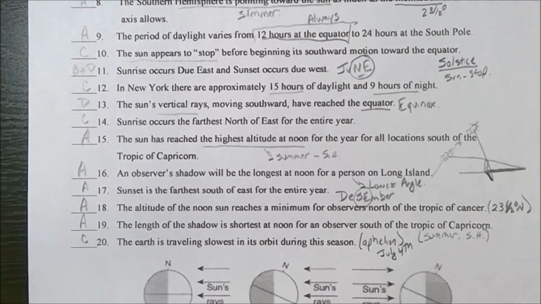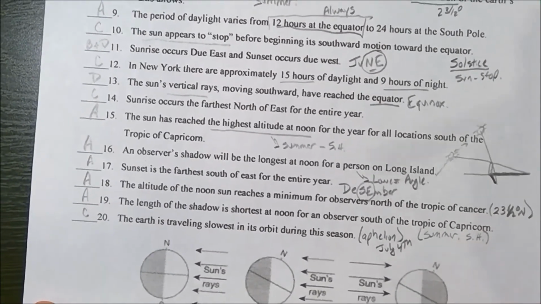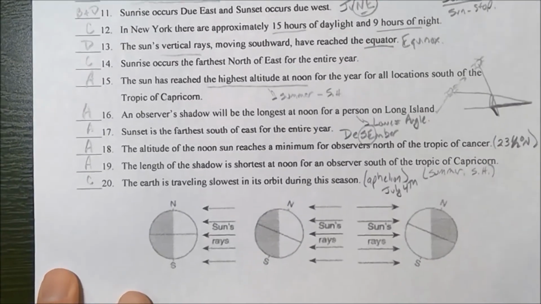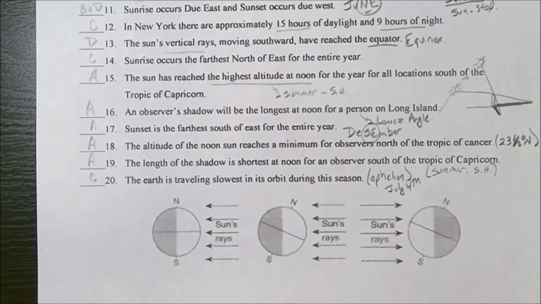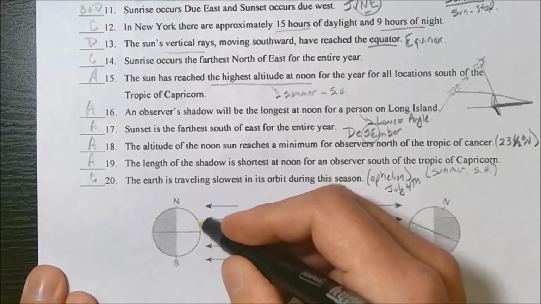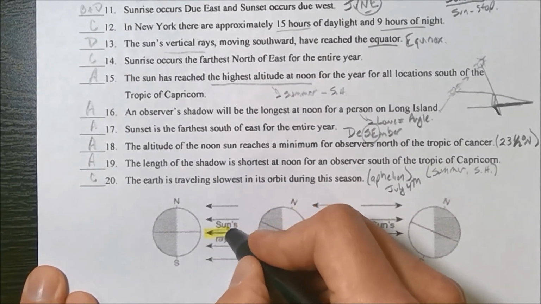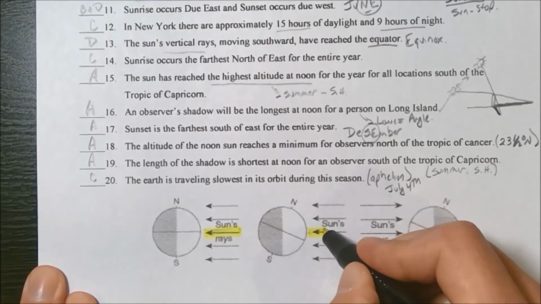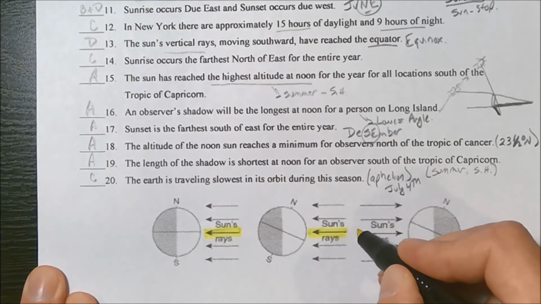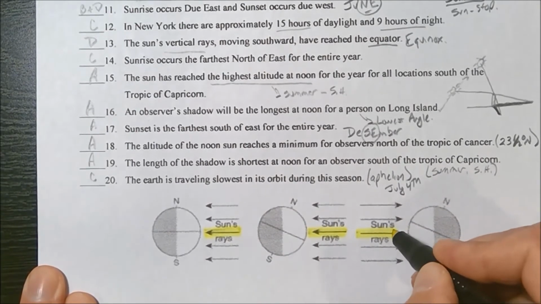Now, the only thing I'd like you to do on these diagrams in the bottom, you have to be able to look at the terminator and the location of the vertical ray and determine the seasonal date. Now, for all three of these, the one directly in the middle that I'm highlighting, if they give you an odd number, it's the one in the middle.